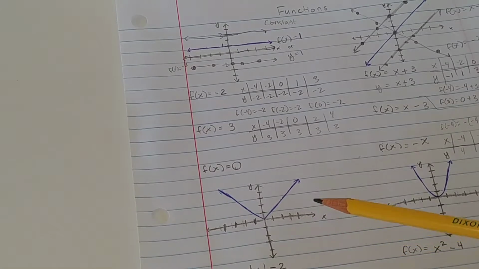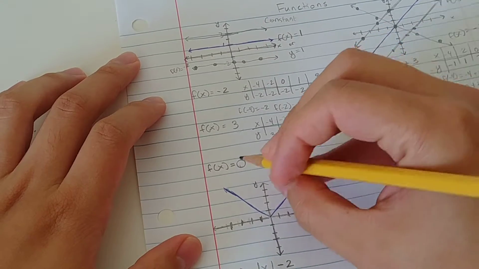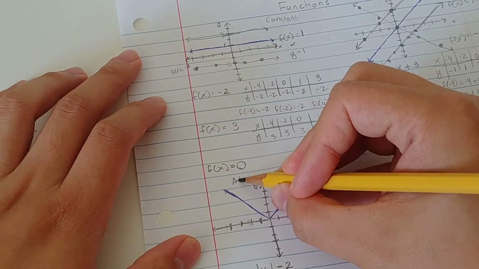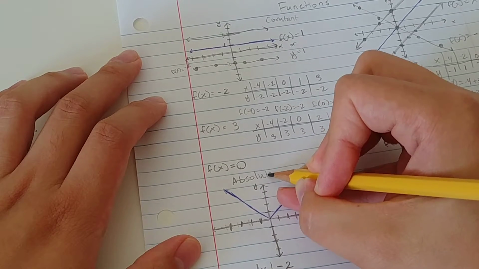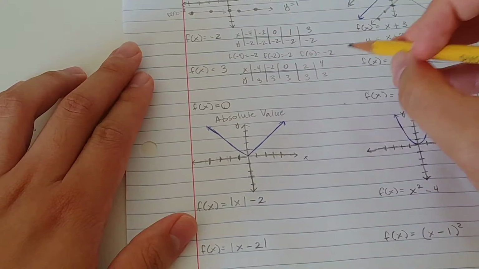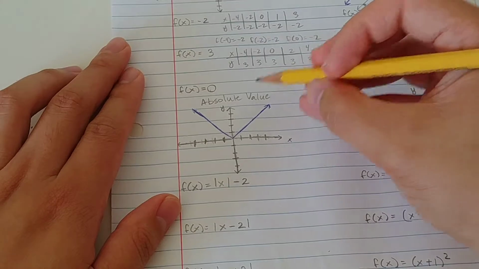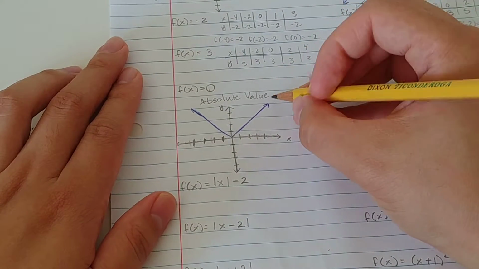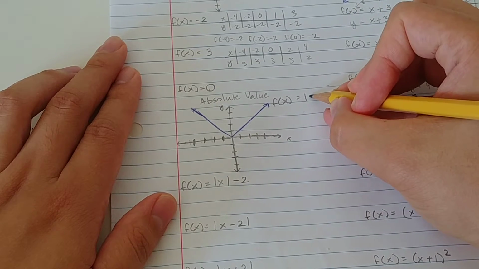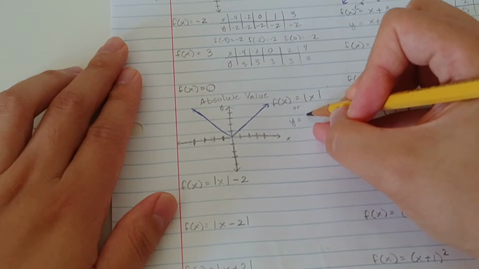Now here we have this V shape. Let's see if you remember what kind of function this is. I'm sure you saw this in Algebra 1. This is an absolute value function. A way to remember this is absolute value, V. The graph is a V. And what this looks like is f of x or y equals absolute value of x, or you can say y equals absolute value of x.